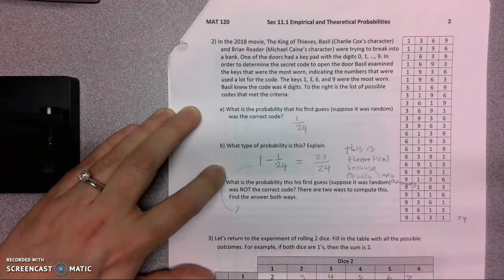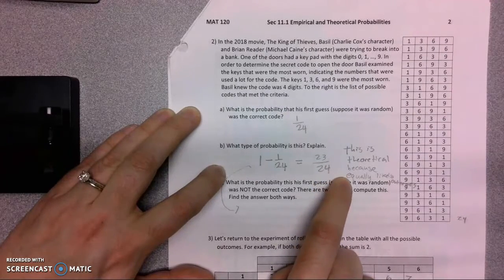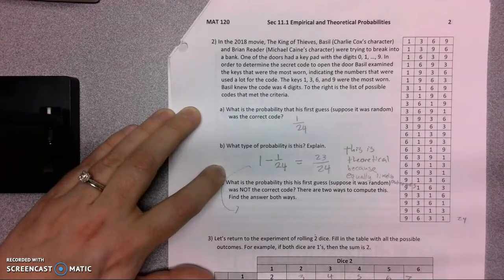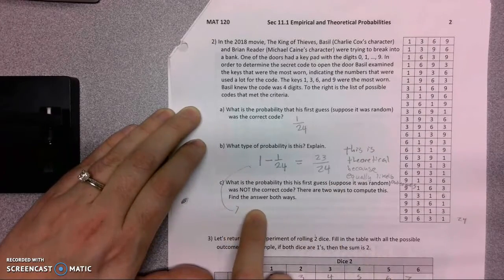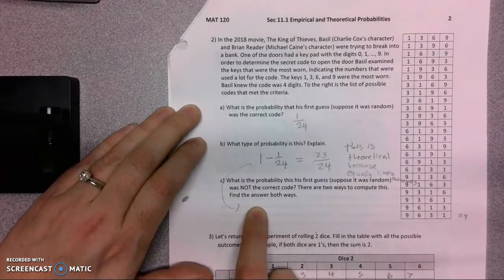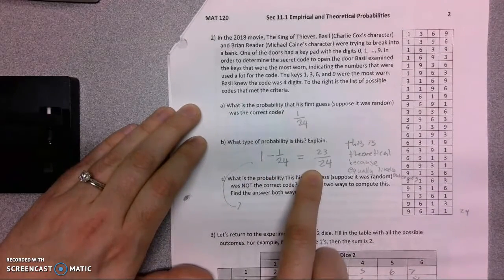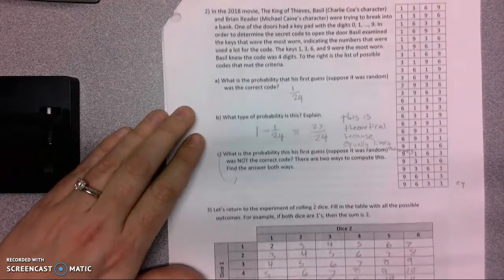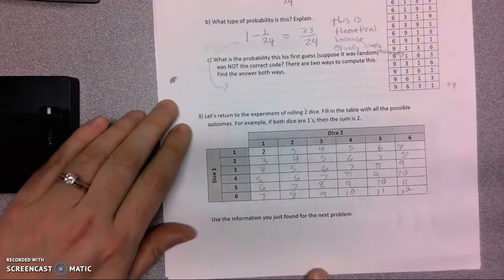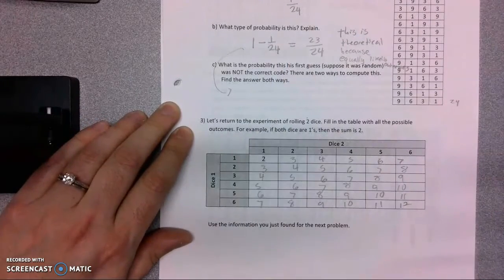What type of probability is this? And explain. This is theoretical because they're equally likely outcomes and we aren't running an experiment there. What is the probability that his first guess was not the correct code? That's 1 minus 1/24 or 23/24. So I'm not sure what the other way is to do this. It says to do it 2 ways.